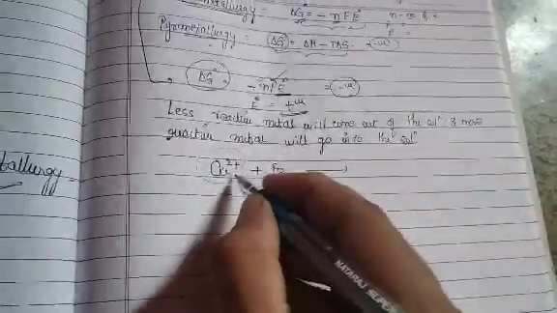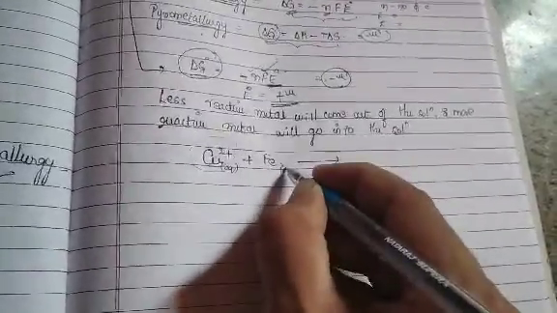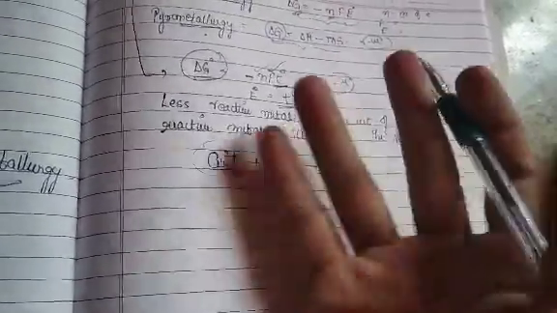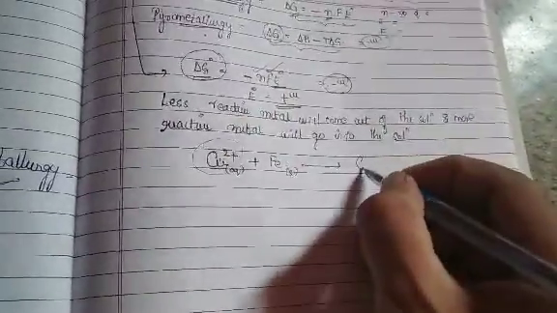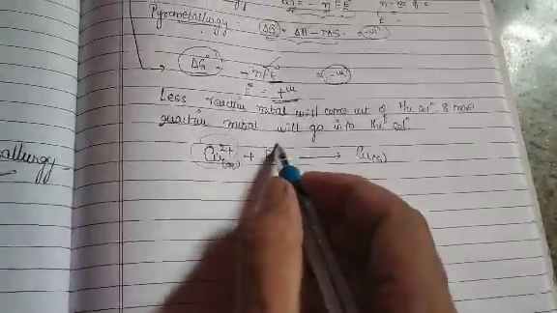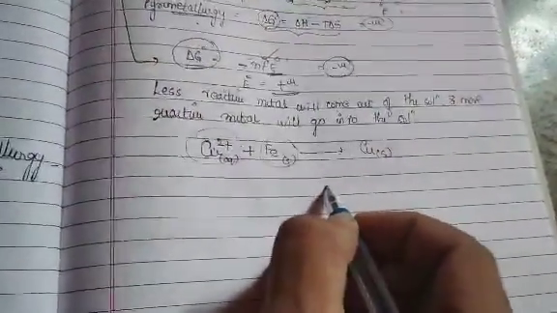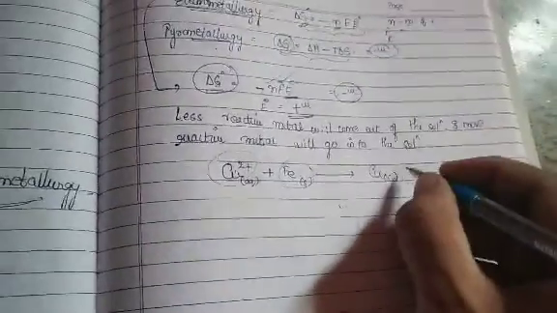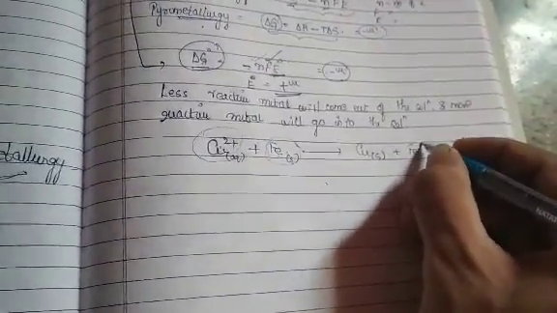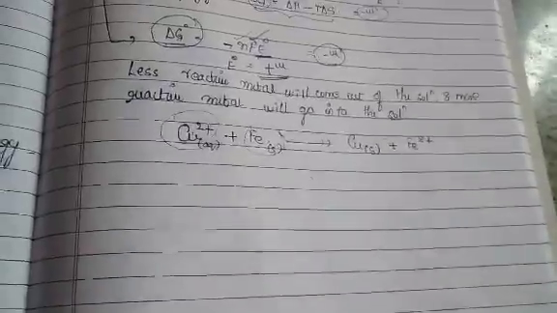This was in aqueous medium, and this is in the solid medium. Now this Cu2+ is getting extracted and coming out as solid copper. And the more reactive metal, the iron, will now go into the solution, that is from solid to aqueous, so you will be getting Fe2+.